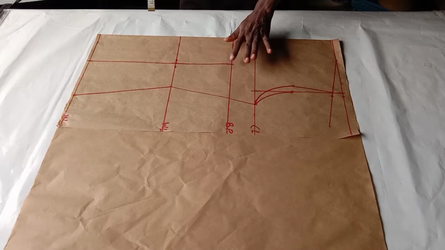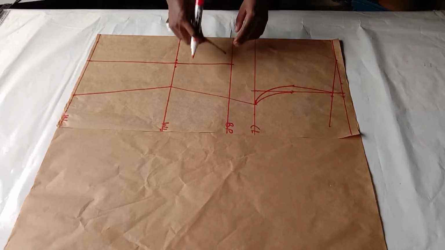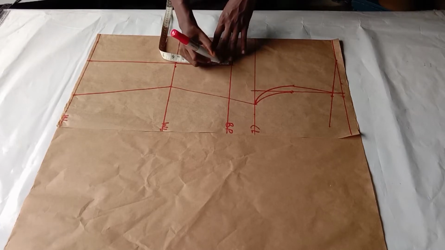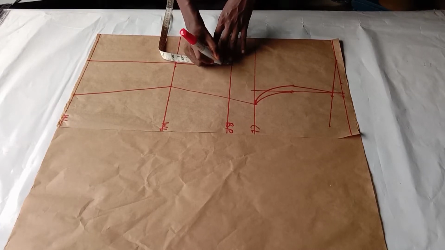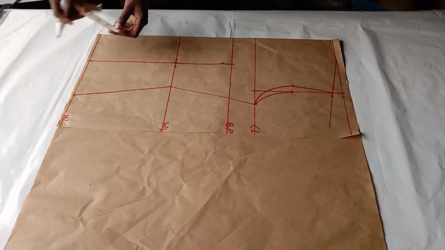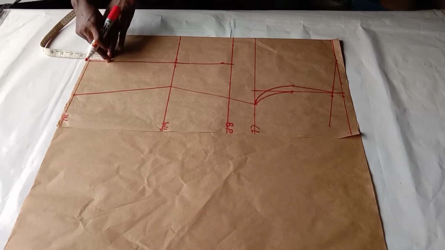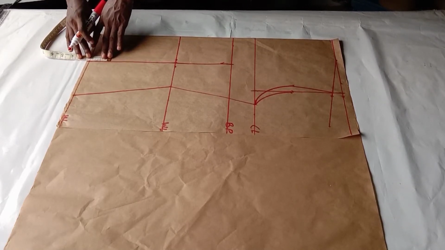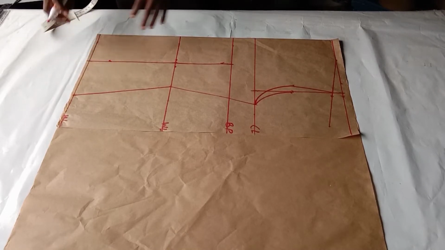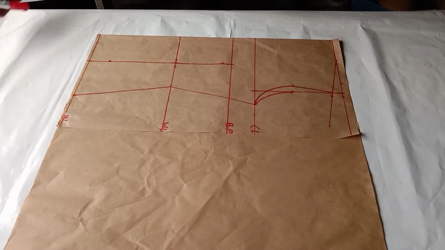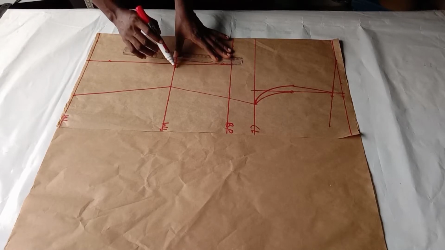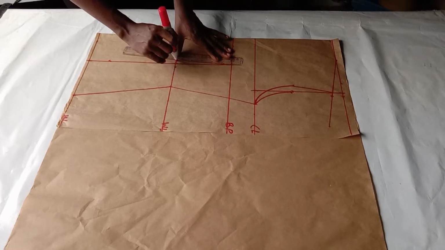Then on the bust point, you come down by 1 inch. Can you see that? And on the hip line, you will go up by 2 inches. Can you see it? And I will connect it from the 1/2 inch on the waistline, which will be my dart.